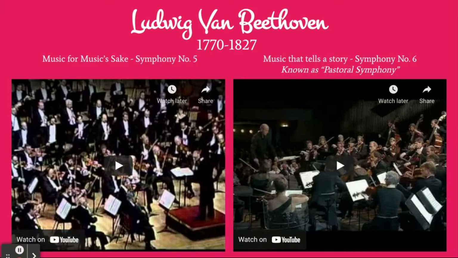The Romantic era was ushered in during Beethoven's lifetime. While most historians categorize him as a classical composer, Beethoven's music shows shades of Romanticism. As one example, Beethoven's Symphony No. 5 is a typical example of his music. Music composed for music's sake, just to make something beautiful.